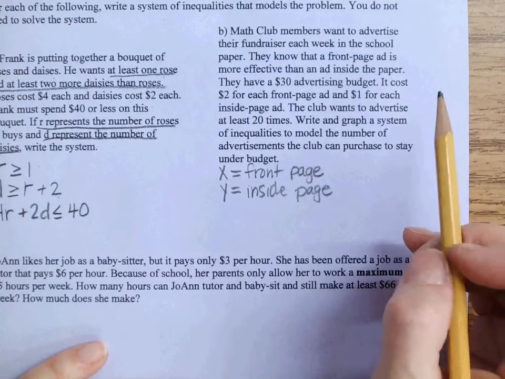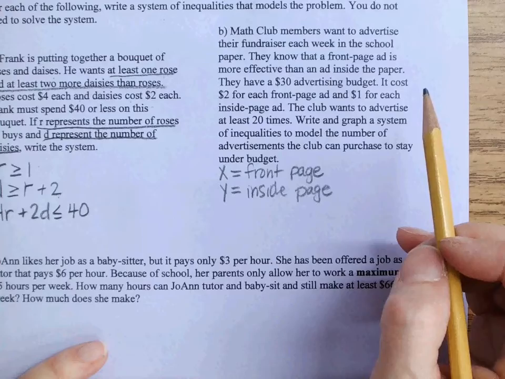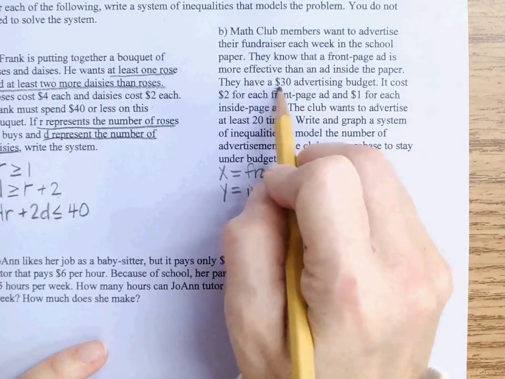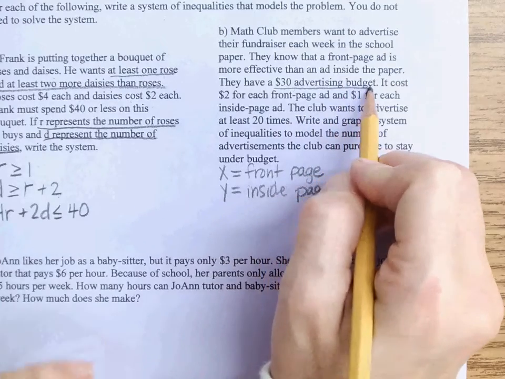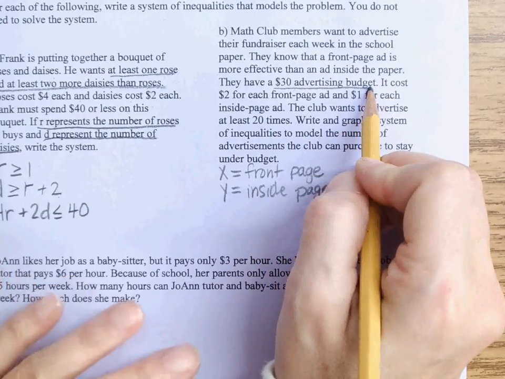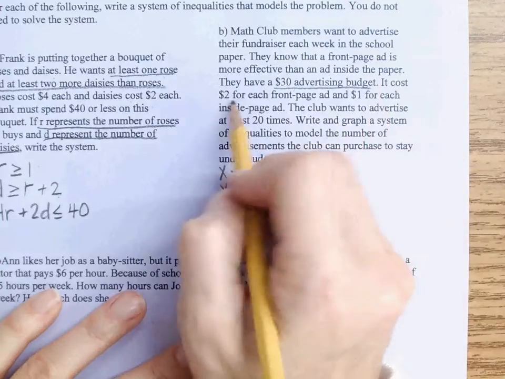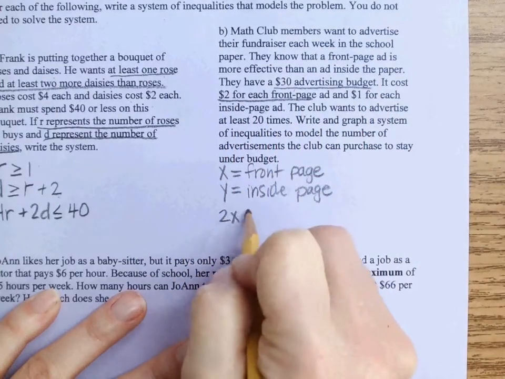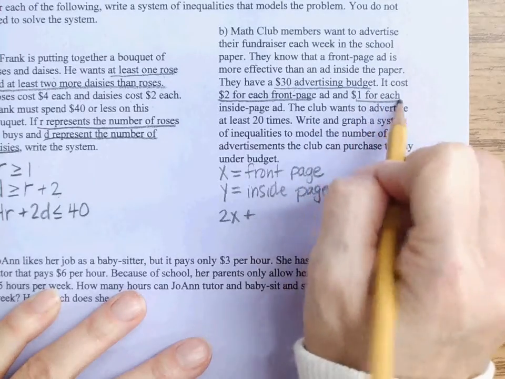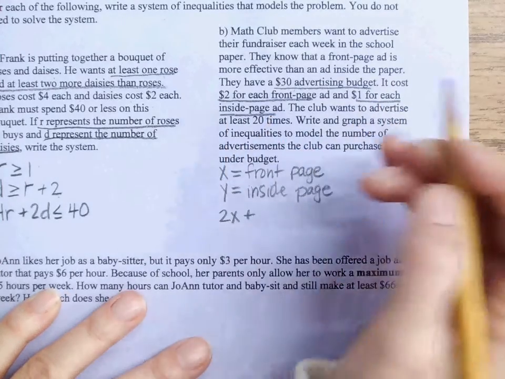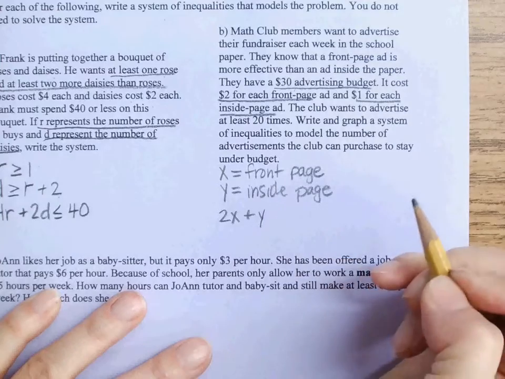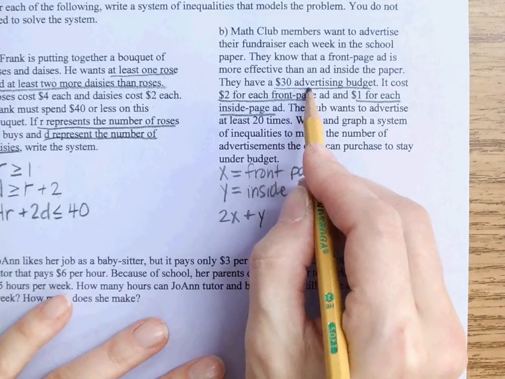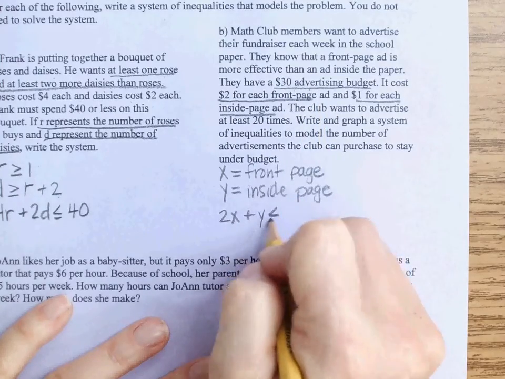And so let's go ahead and start with our money equation since they talk about that first. So we have a $30 advertising budget, so that means it has to be less than or equal to 30. $2 for the front page ad, so that is my 2X, and $1 for each inside page ad. So $1 for that, or 1Y, and so again, we have less than or equal to 30 because that's the budget.